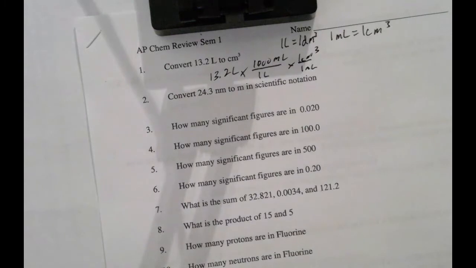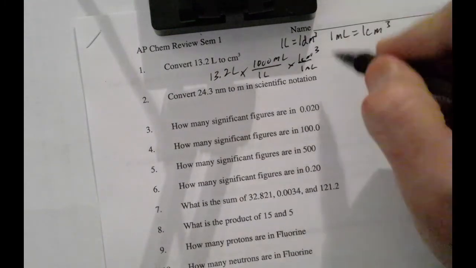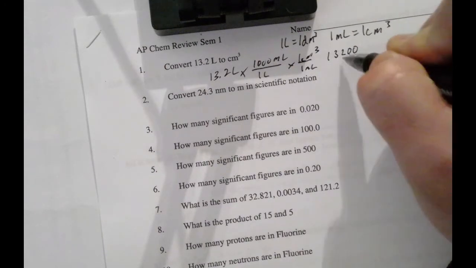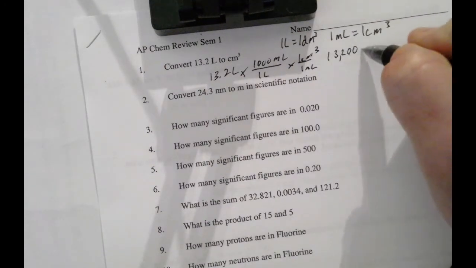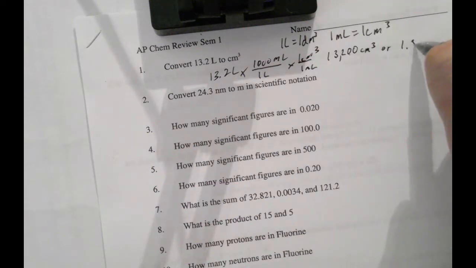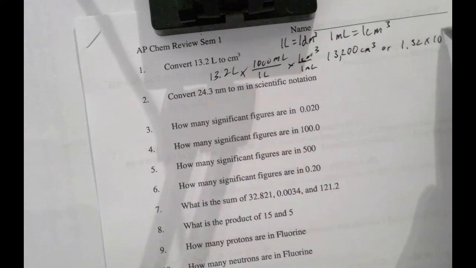So we take 13.2 and we times it by 1,000. We get 13,200 centimeters cubed, or 1.32 times 10 to the 4th centimeters cubed.